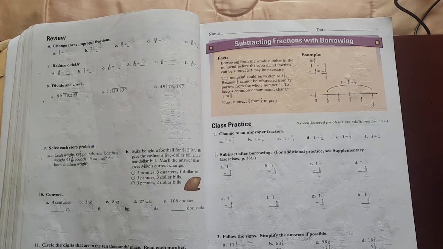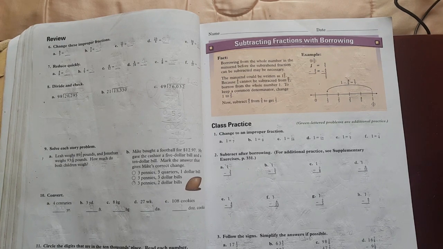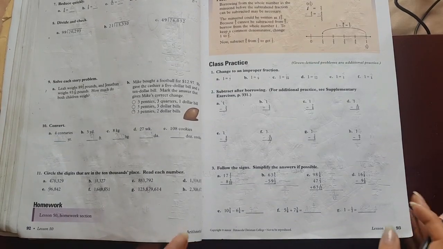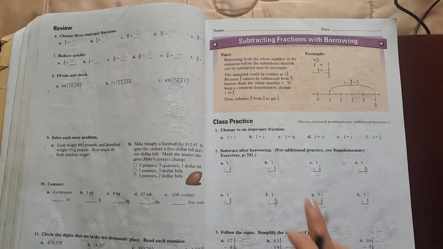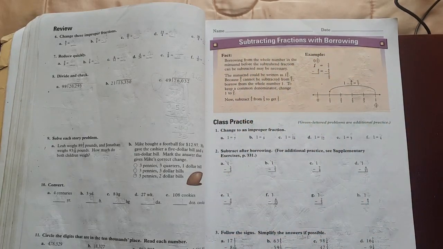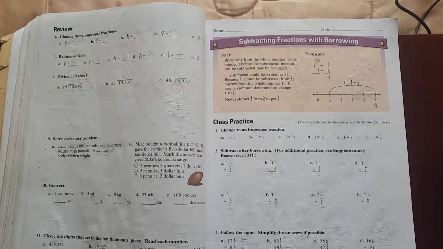Hi guys, so today we are going to work page number 93. So all with me, we are going to do page number 93. Here says subtracting fraction with borrowing. So now, it is important that you remember what I told you the last class.